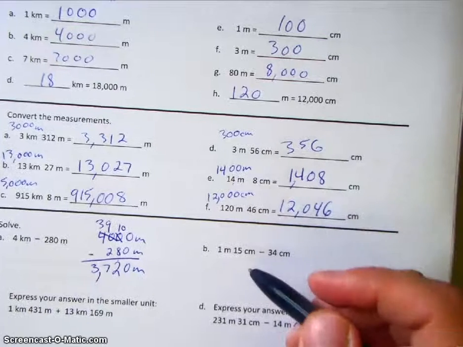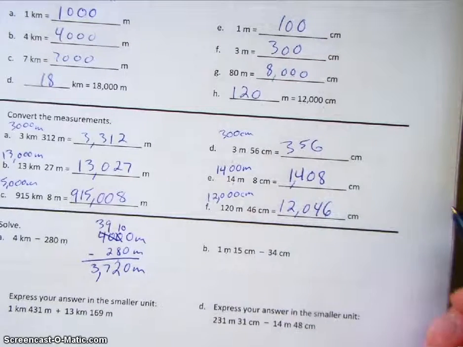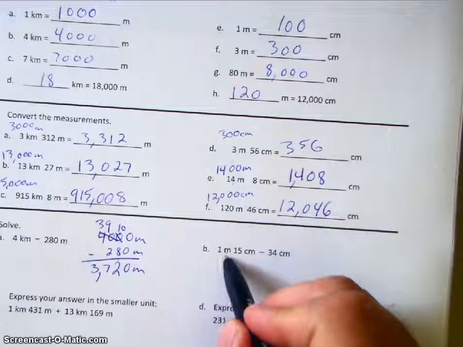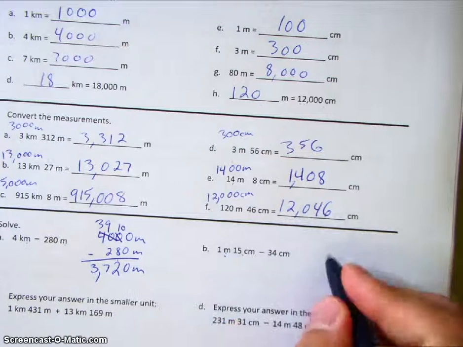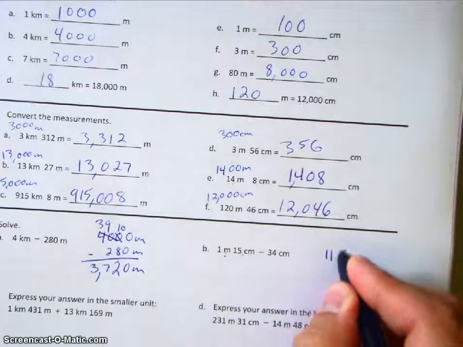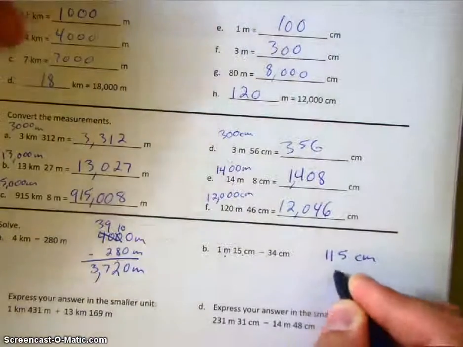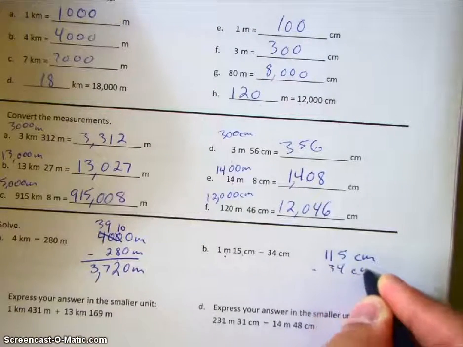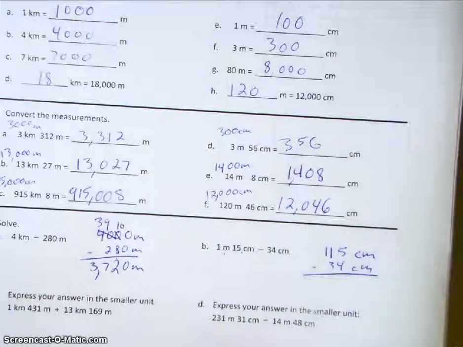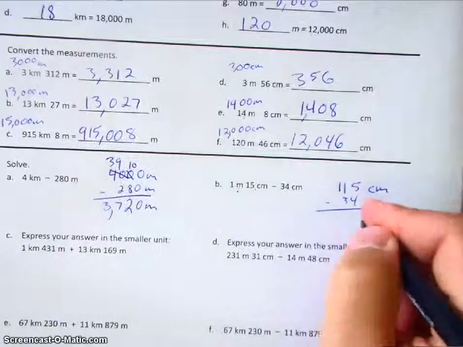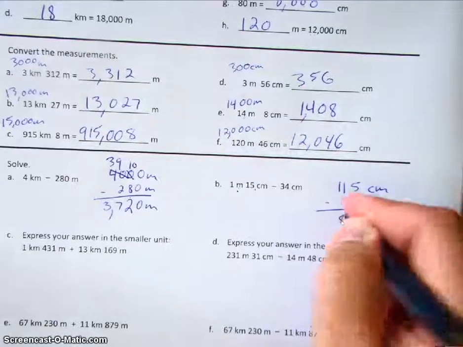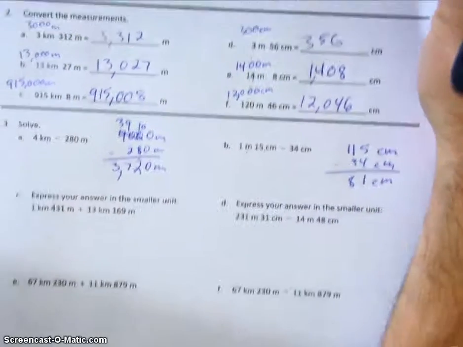Now, letter B, we have meters and centimeters. Okay, so what we're going to do is take our 1 meter 15 centimeters, combine it and convert it into 115 centimeters, minus 34 centimeters. Okay. Go through and do our subtracting. We get 81 centimeters.